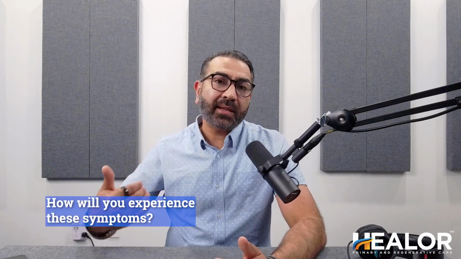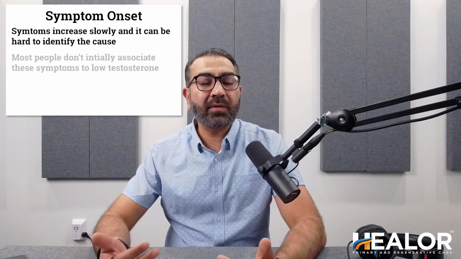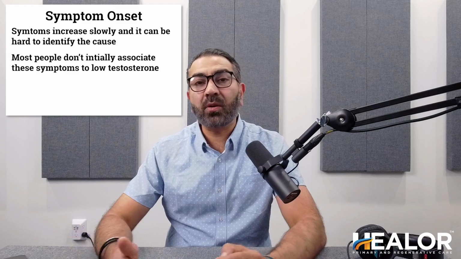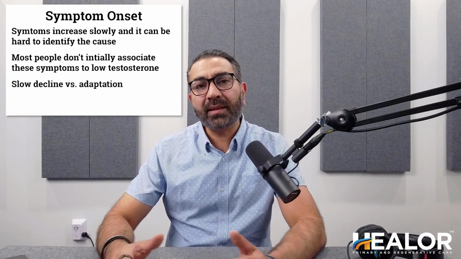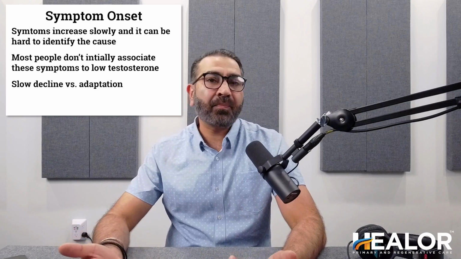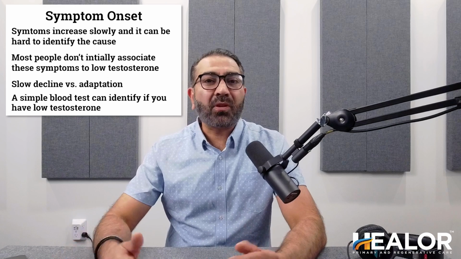Now, the levels are declining slowly, so the symptoms also develop slowly. A lot of people don't associate it with low testosterone. They say, oh, I'm just getting old, that's why I'm feeling this way. The symptoms are such a slow decline that we adapt to our new lifestyle. But a simple blood test can figure out what's wrong.